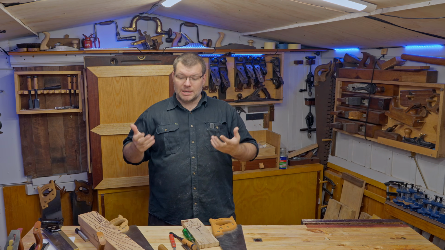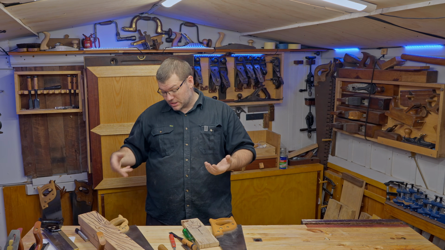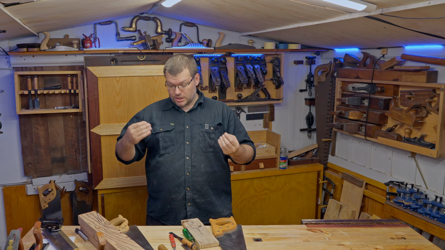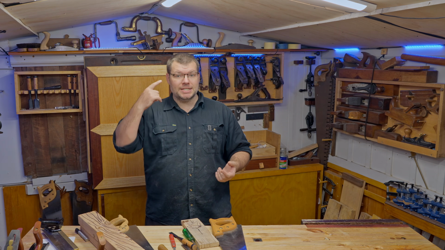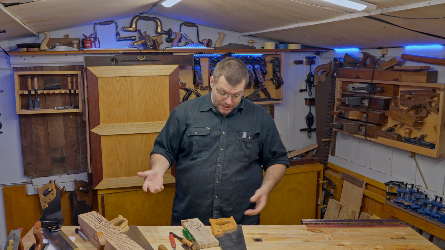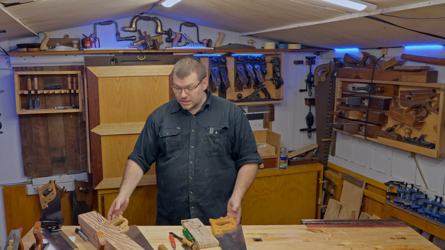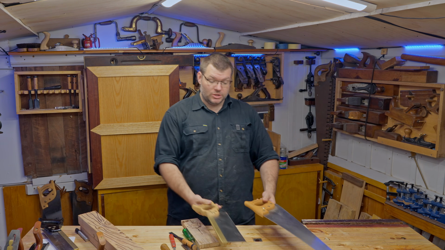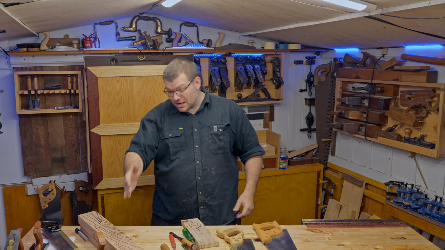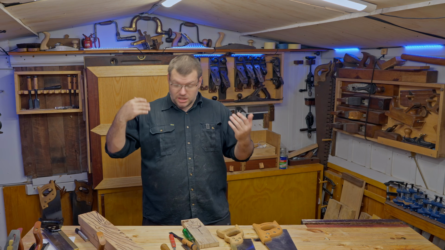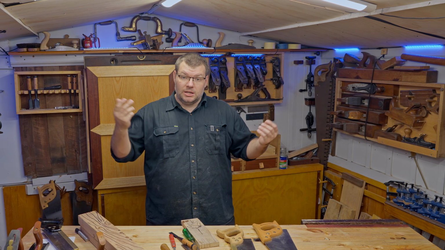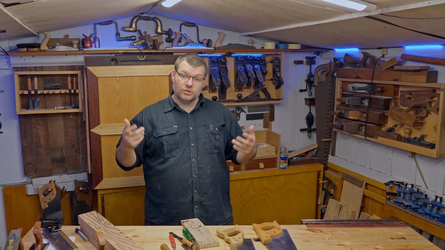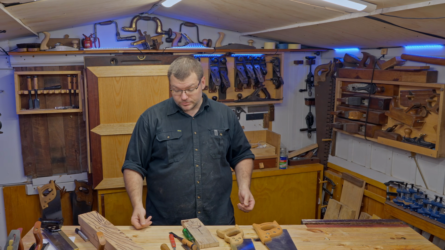I hope that gives you some idea as to why it's important to learn about grain direction and to look at it and listen out for it, especially when hand planing, and how it affects the types of saws you use, the types of hand planes you use, and the directions and how careful you have to be with various joinery techniques that you're actually doing on your timber.